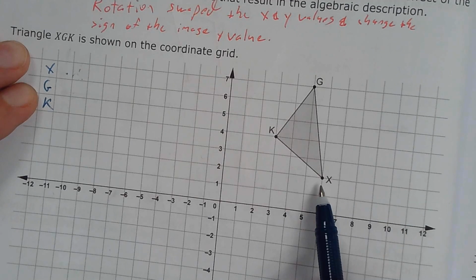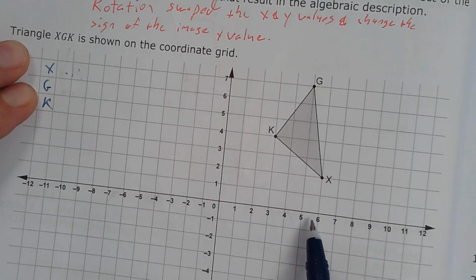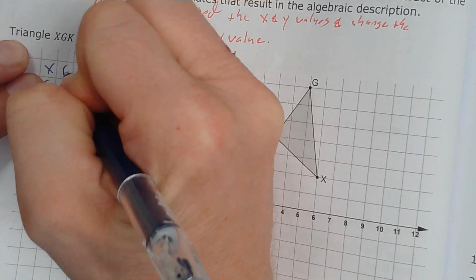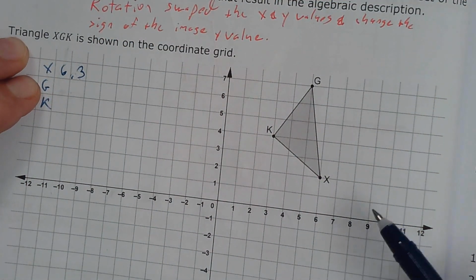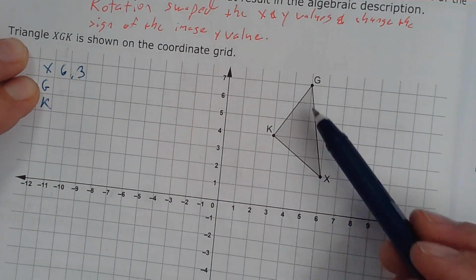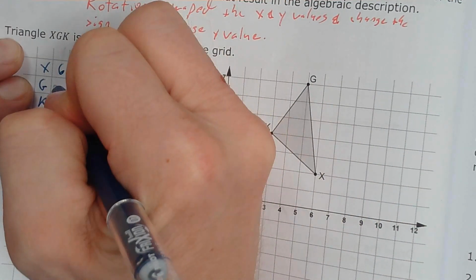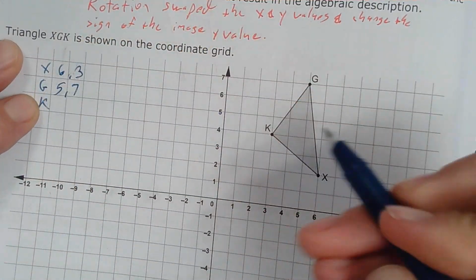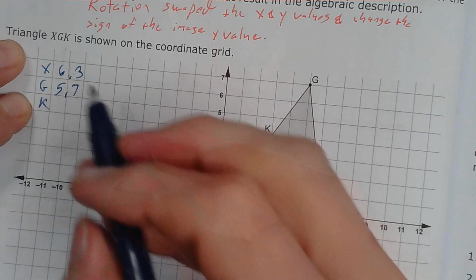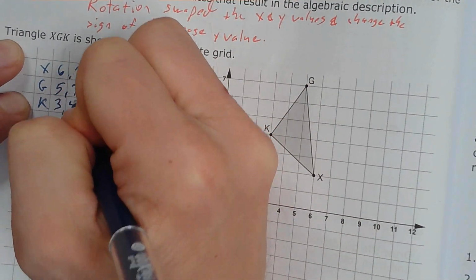Our x coordinate is 6, 3. Our g coordinate is 5, 7, and our k coordinate is 3, 4.